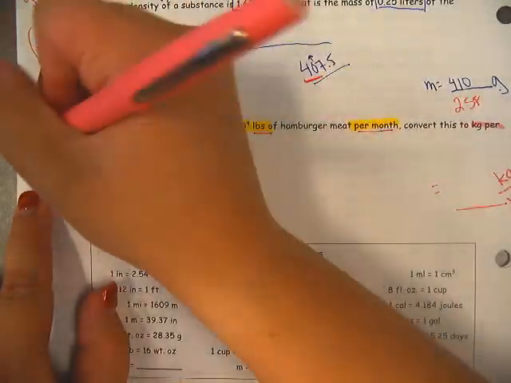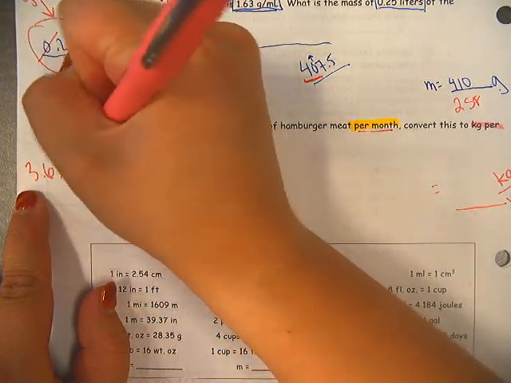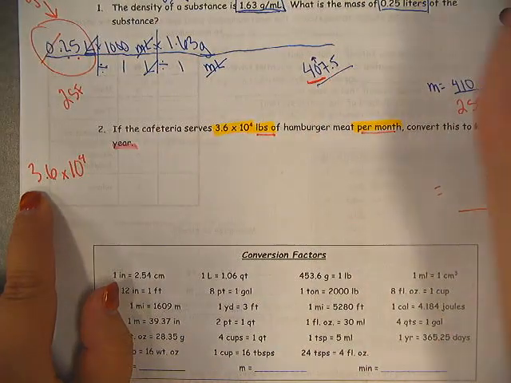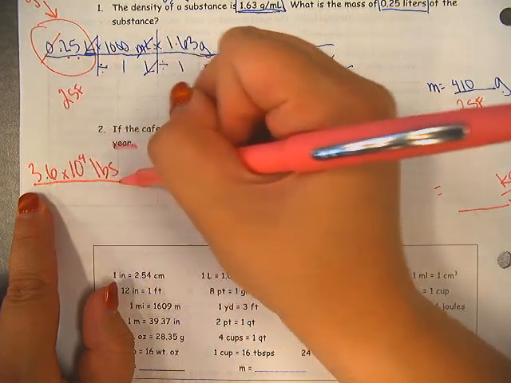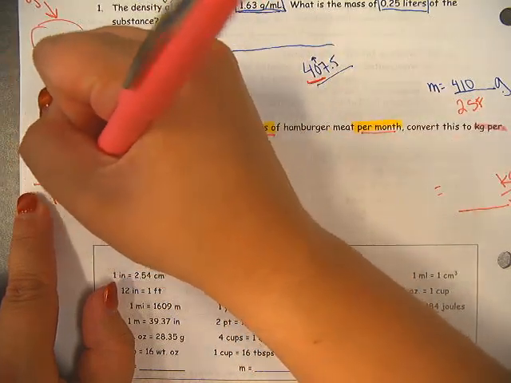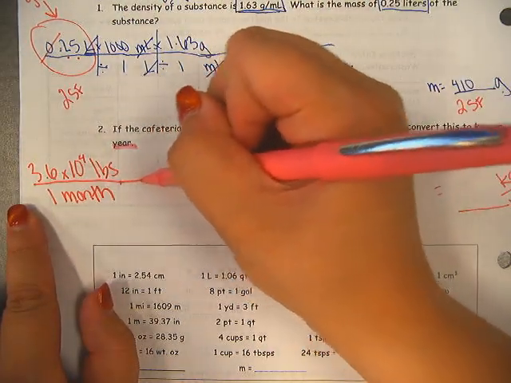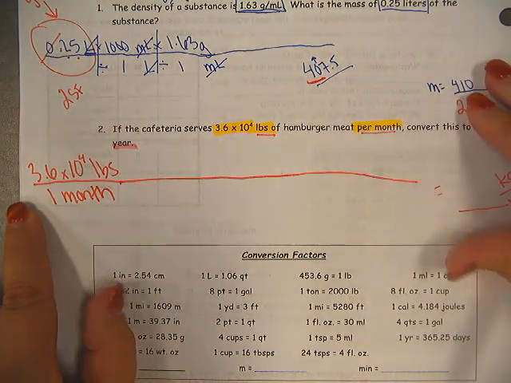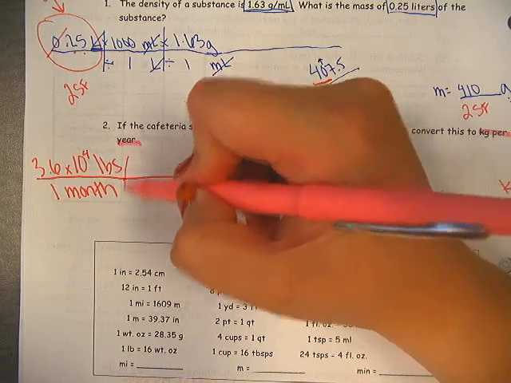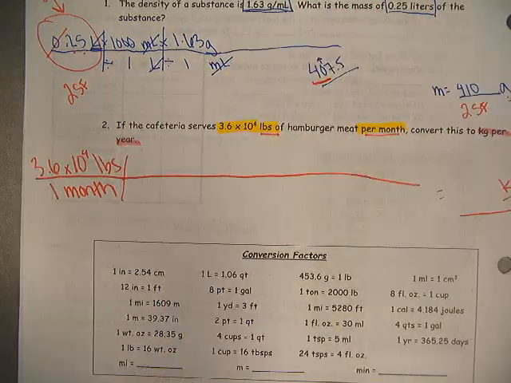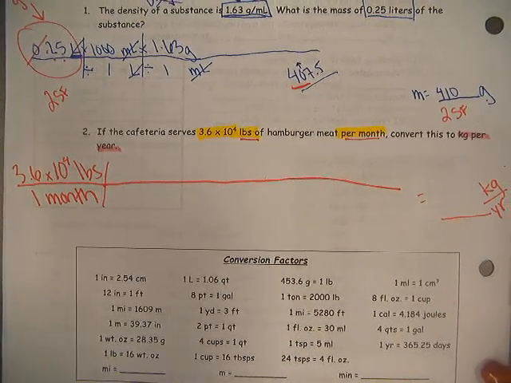So I'm going to start over here with 3.6 times 10 to the 4th power pounds per 1 month. So if it says per month, again, remember that that is implied that it's per 1 month. And then I'll draw my line. So it looks different because normally we're starting with just a single given, but this given has 2 different units with it. So I need to convert pounds per month to kilograms per year.